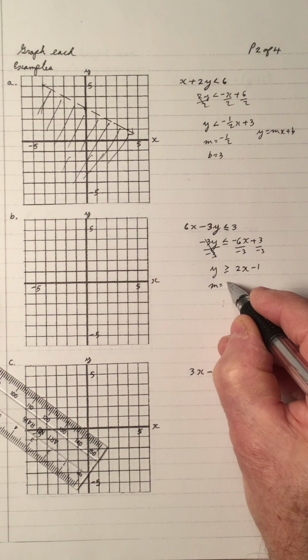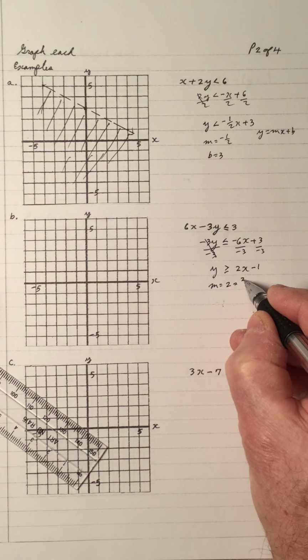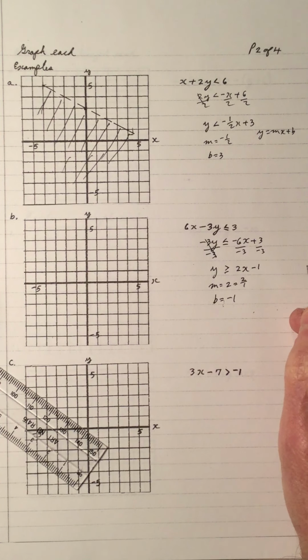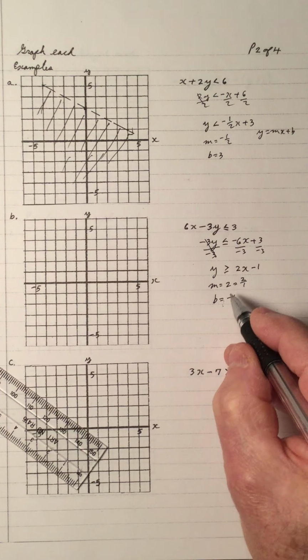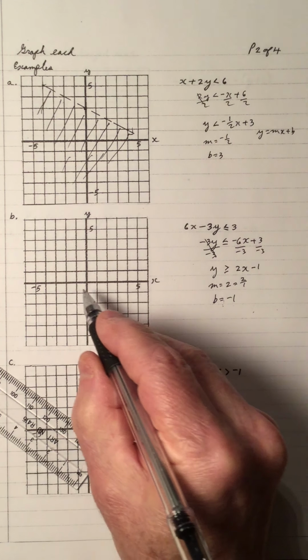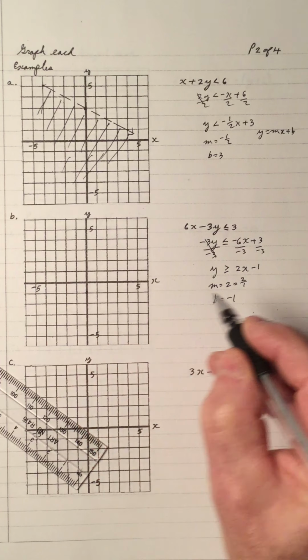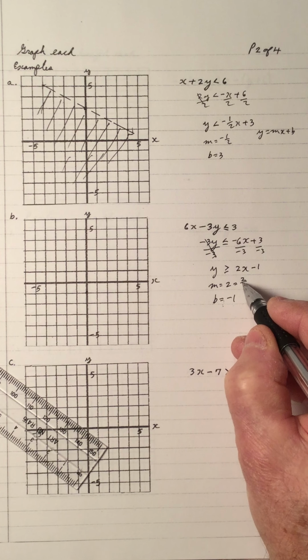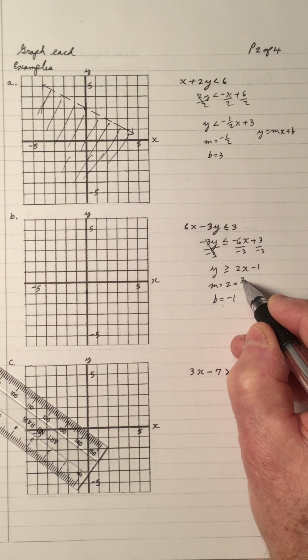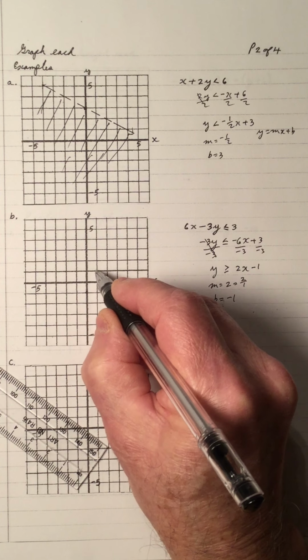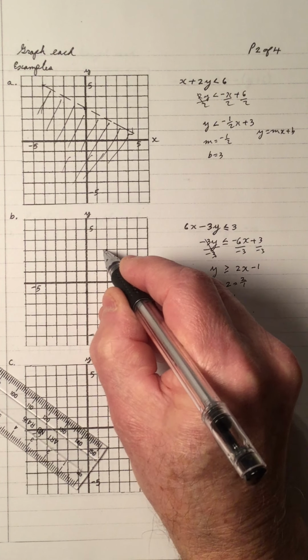Again, we have a slope of 2, which is understood to be 2 over 1. We have a y-intercept of negative 1. So we'll plot the y-intercept, which is on the y-axis at negative 1 right there. And the slope is 2 over 1, so that's a rise of 2. We'll go up 2 and to the right 1. Up 2, right 1.